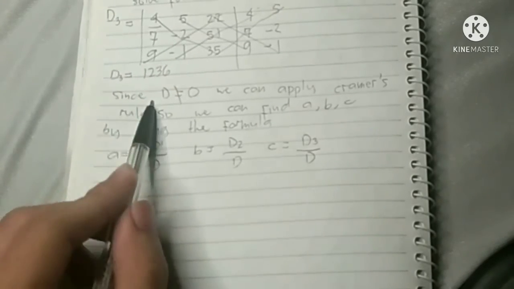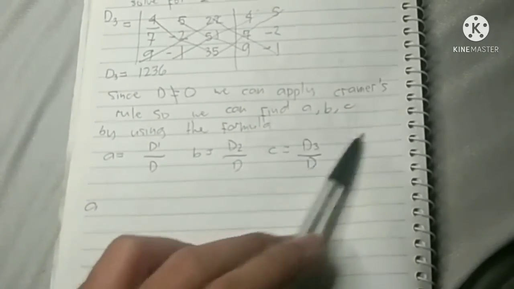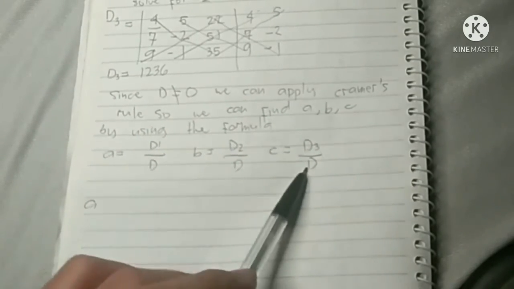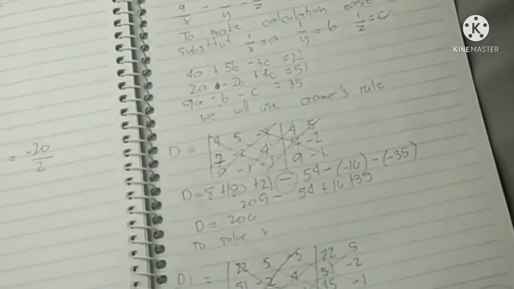So since D is not equal to 0, we can apply our Cramer's rule. So we can find a, b, and c by using the formula: a is equal to D1 over D, b is equal to D2 over D, and c equals D3 over D. So our D1 is 1030 over our D, which is 206.